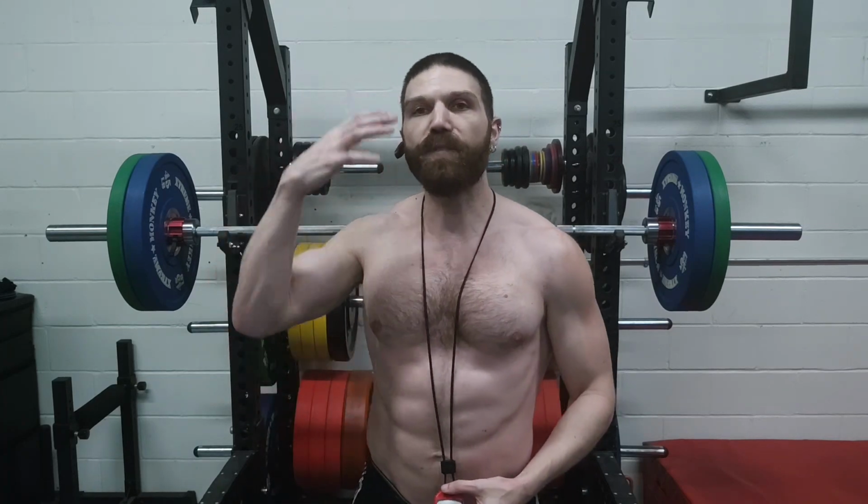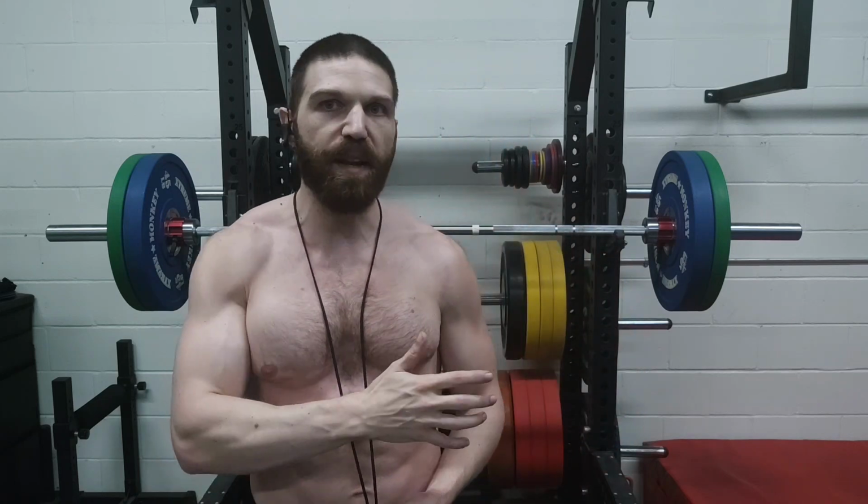However, with regard to the actual skin fold caliper itself, everything should be done on the right side of the body. The only time you would ever measure the left side of the body is if there is some type of scar that's going to prohibit you from measuring accurately on the right side.